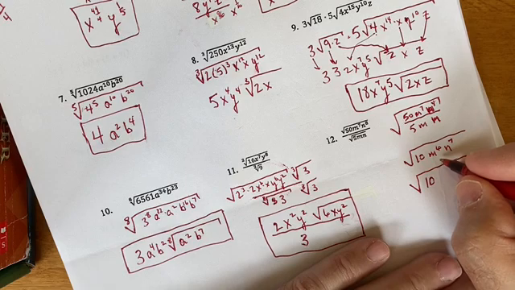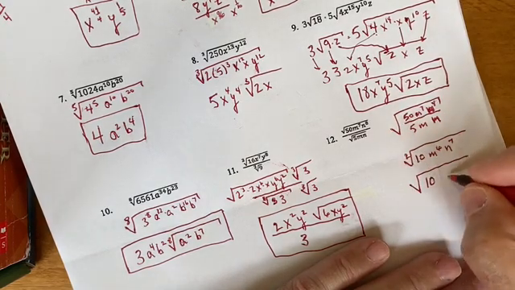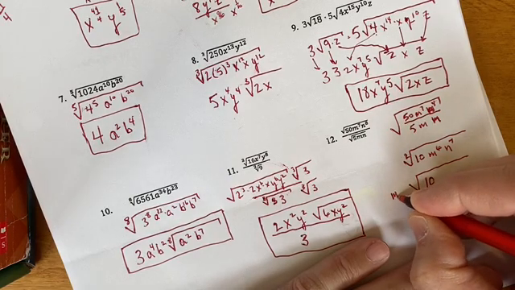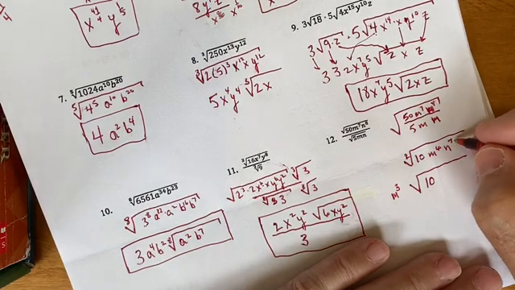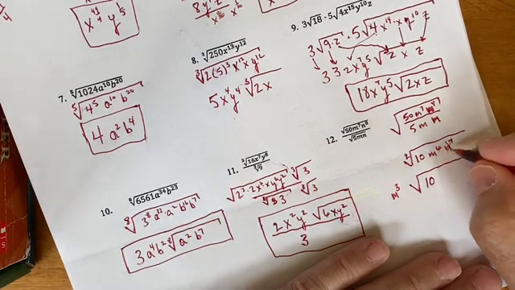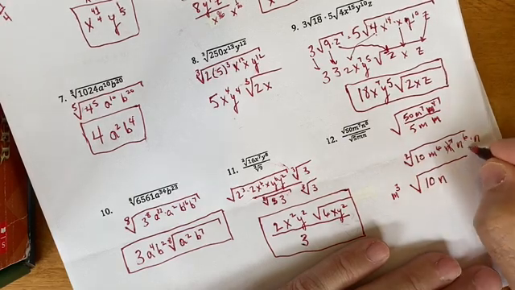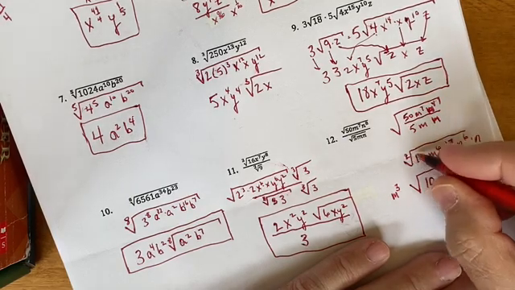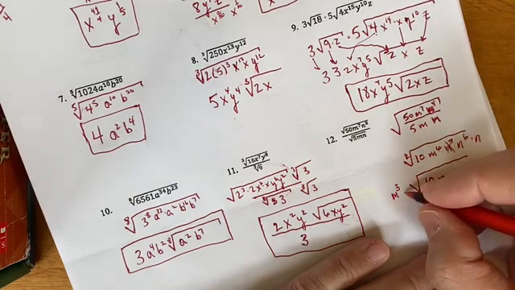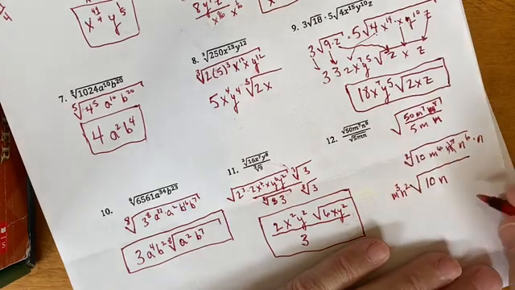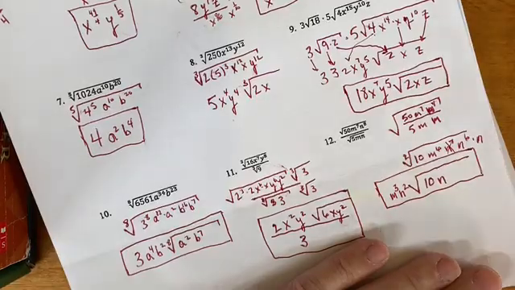In that m to the 6th, there's 3 m squareds, because 6 divided by 2 is 3. So m to the 3rd comes out. And this n to the 7th, you can write that as n to the 6th times 1 more n. The 1 more n stays in, and n to the 6th, when you take the square root of n to the 6th, you get n squared. So that comes out. And that's your assignment.